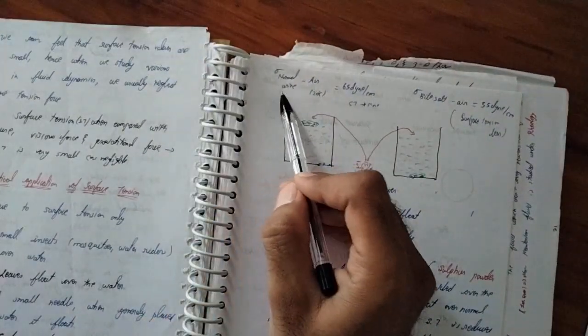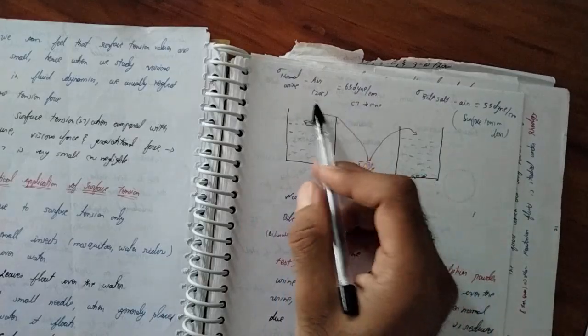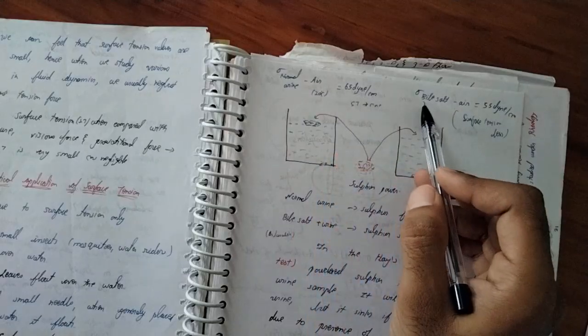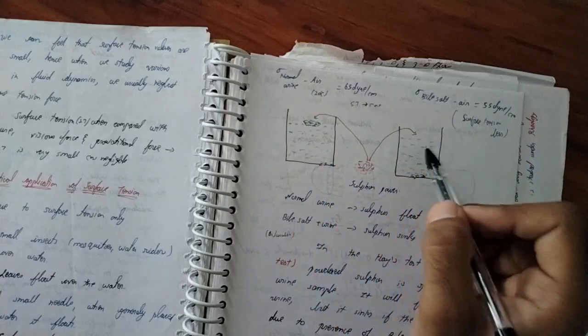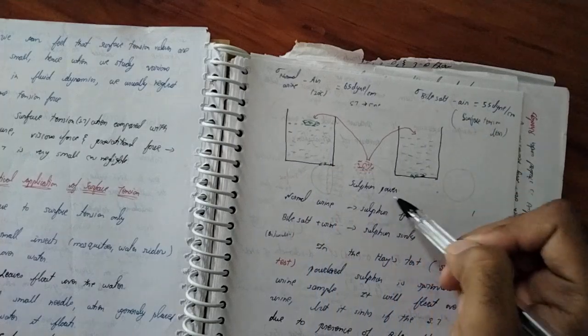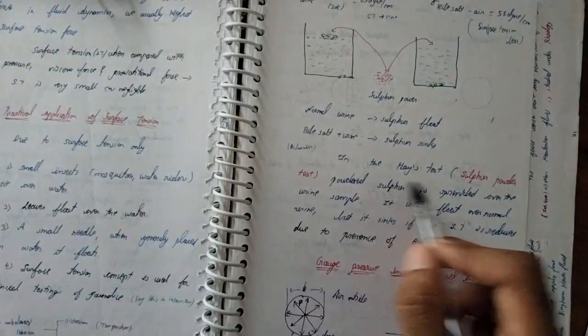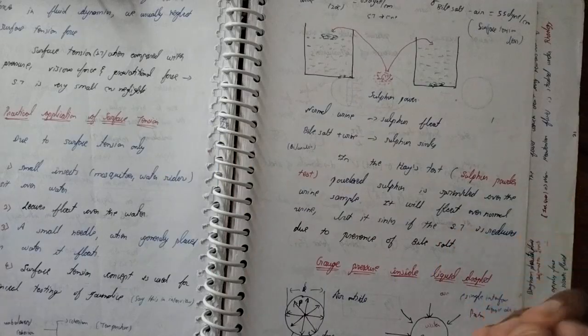You can see here, guys, normal urine and air has 65 dyne per centimeter. So it has a little bit of extra surface tension. But with bile salt, in a jaundice patient, the air interaction has only 55. So the surface tension is so much lesser that it can't hold the sulfur upon it, so the sulfur sinks. This is called the Hay's test. If in an interview they ask this kind of question, you can lightly mention this.